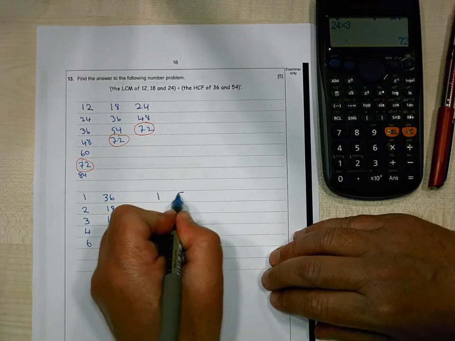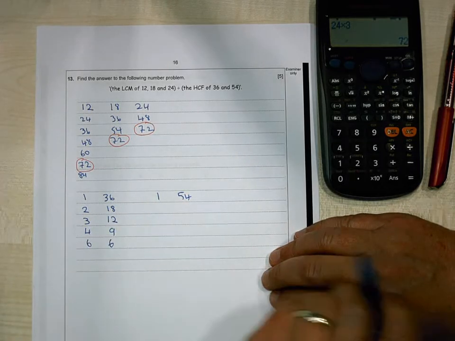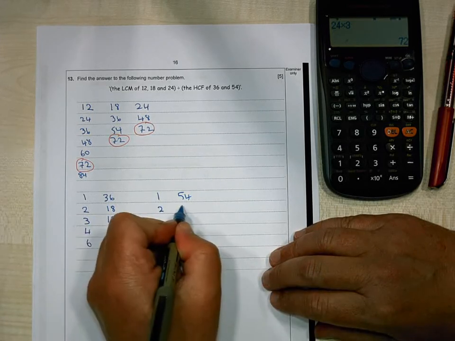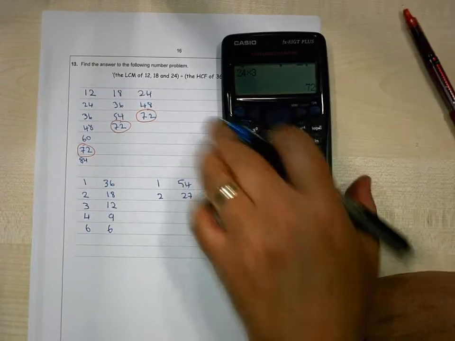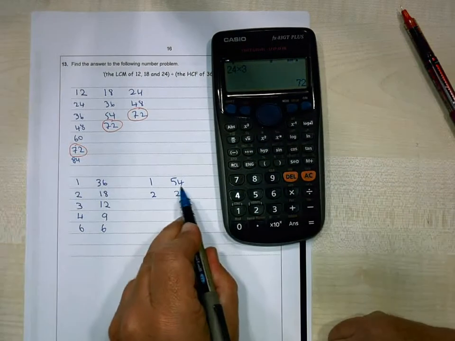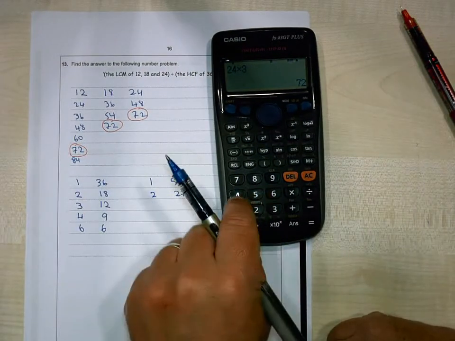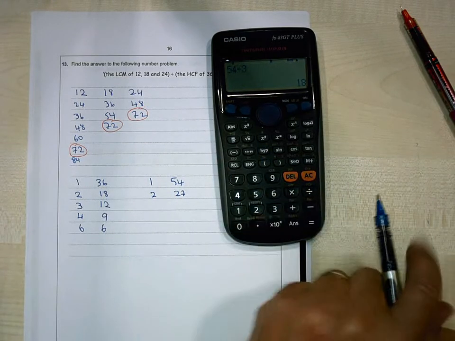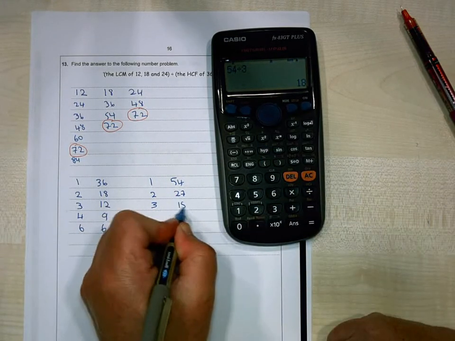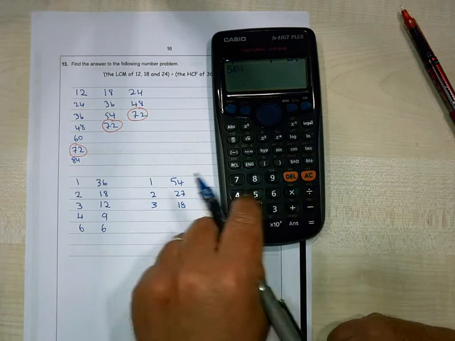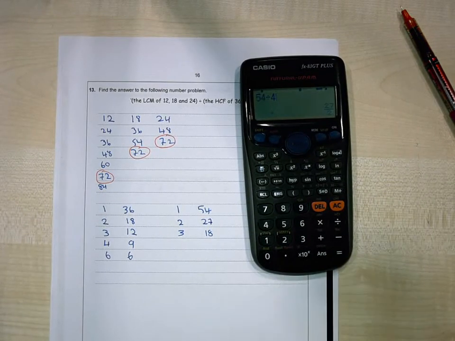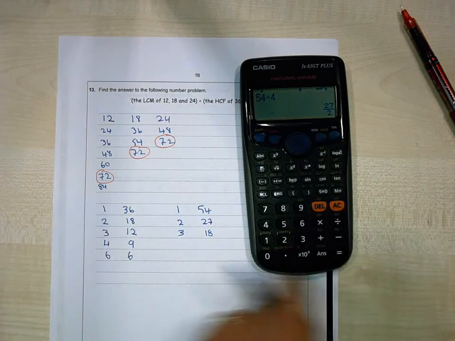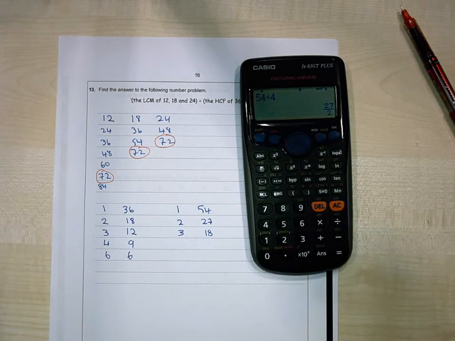Then I'm going to do the same with 54. So it's 1 and 54, 2 and 27. Does 3 go into 54? Well, if I add it up, I get 9, so yes, it does. So how many times? 18. Does 4 go into 54? Remember, you're allowed to use your calculator, so if you're not sure, use it. No, it doesn't. 5 definitely doesn't go into 54.